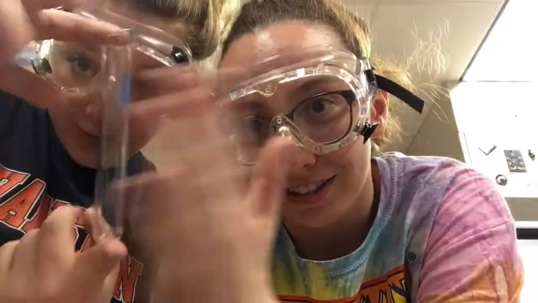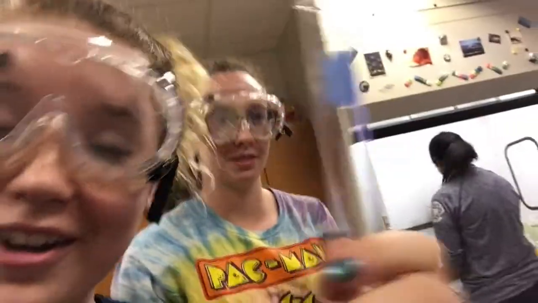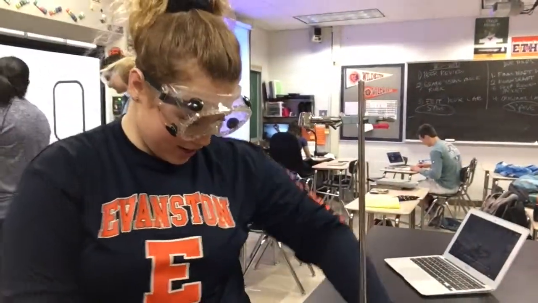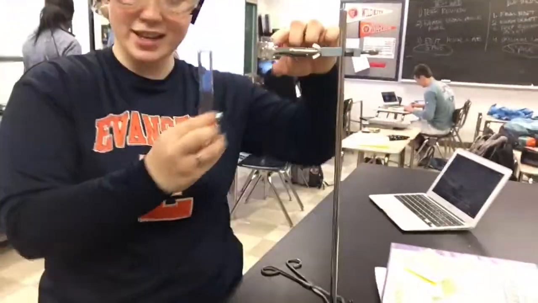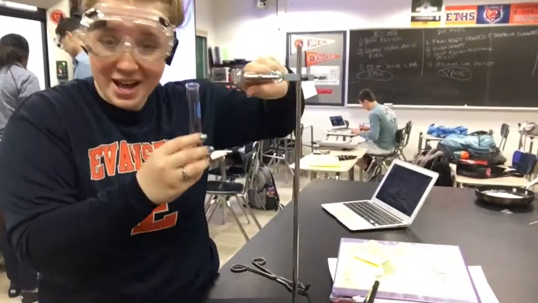So next, you're going to need a large test tube. Here's a hand for scale. So then what you're going to do is take this glass test tube and put the potassium chlorate into it. That's how we're going to do that.